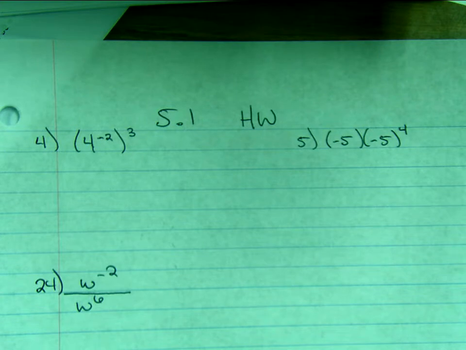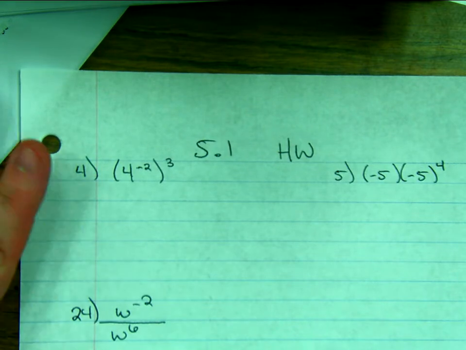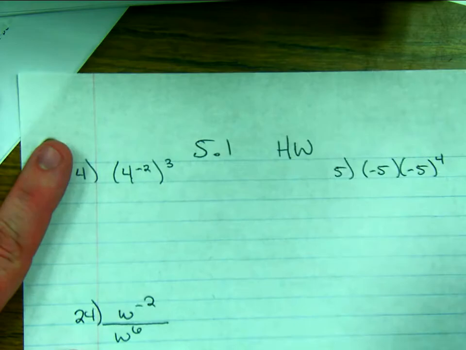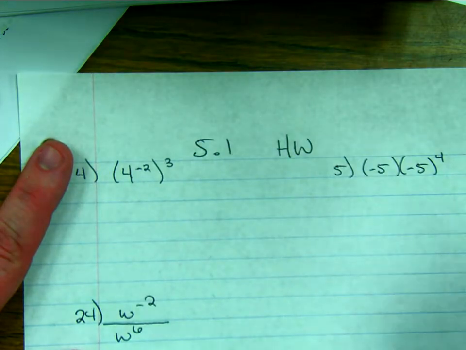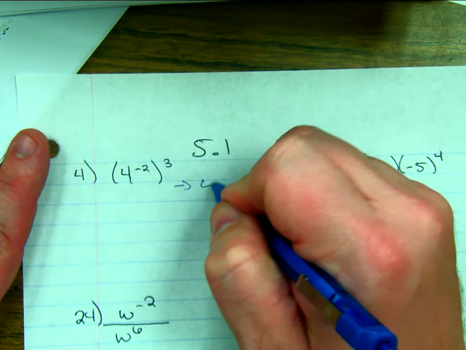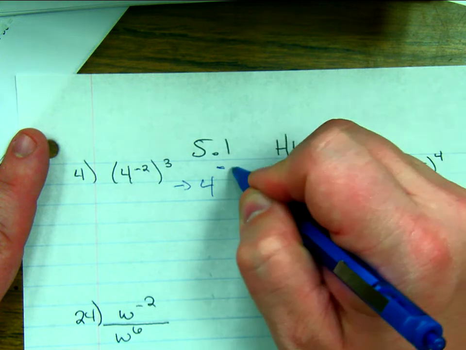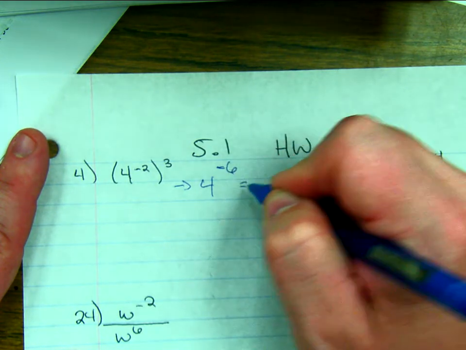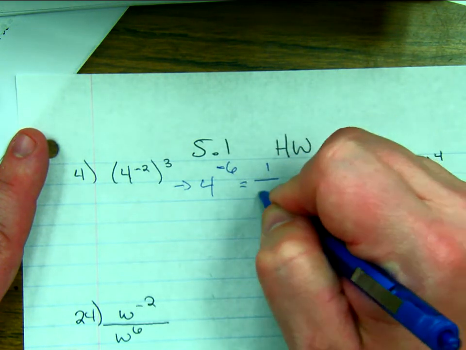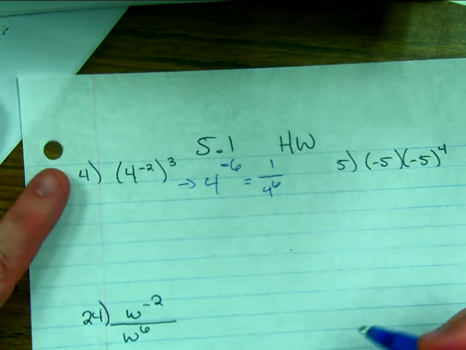Homework. This is number 4 from today's homework. We have 4 to the negative second to the third. You could do either rule first, but probably easiest to just multiply. That gives us a total of 4 to the negative 6th, which is the same as 1 over 4 to the 6th. And now you actually have to do some math. 4 to the 6th.